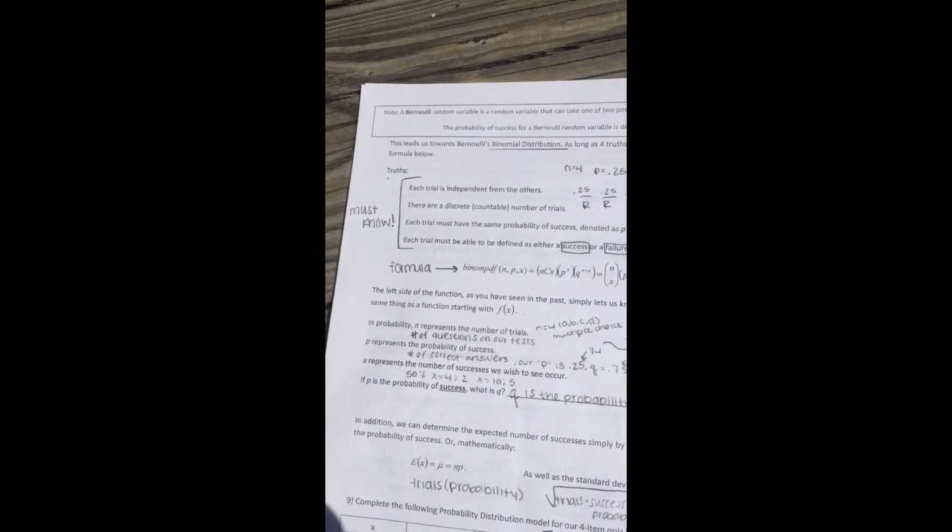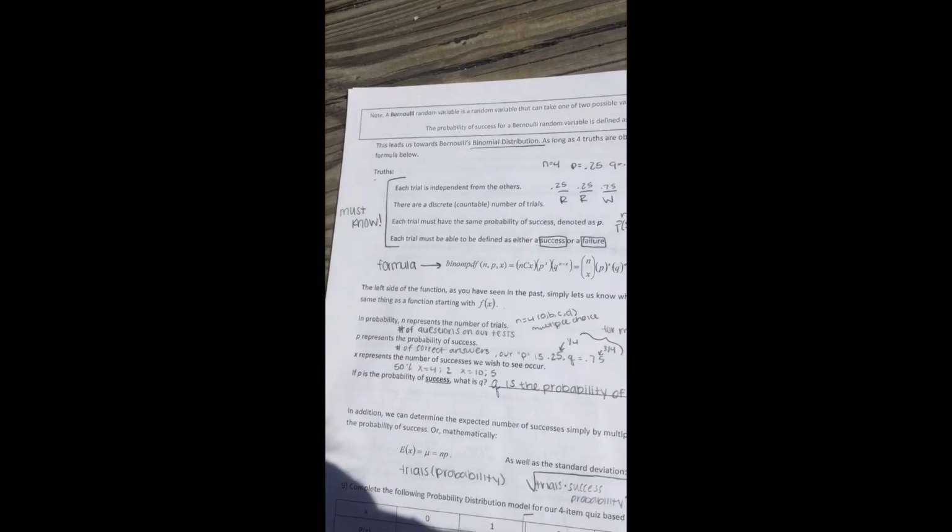An extension that you can make is that this is almost a binomial distribution. Each trial is independent from the others. It has the same probability of success, and it either works or it doesn't work, but it's not binomial because there isn't a discrete number of trials. So that makes it not binomial.